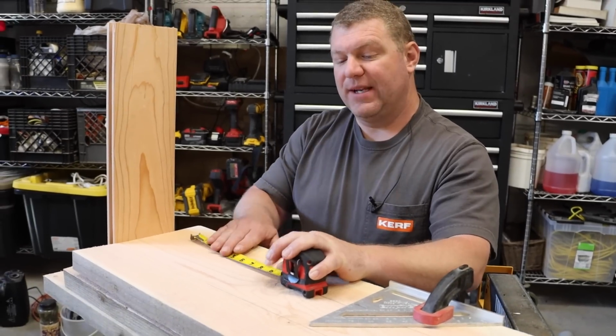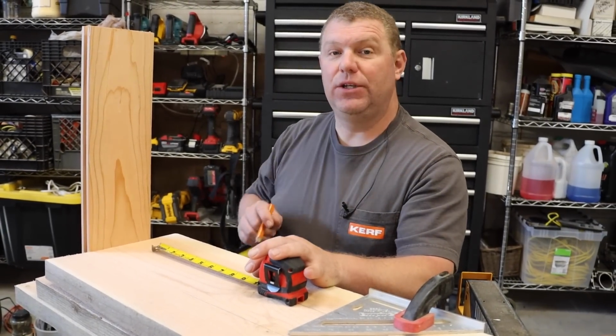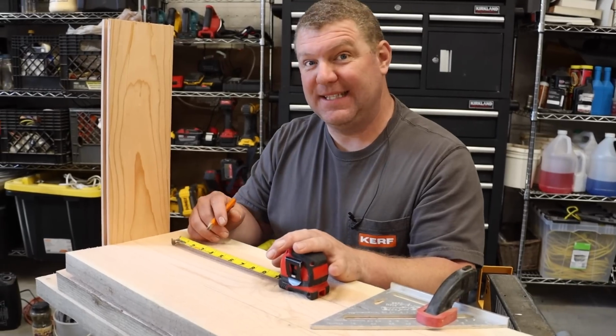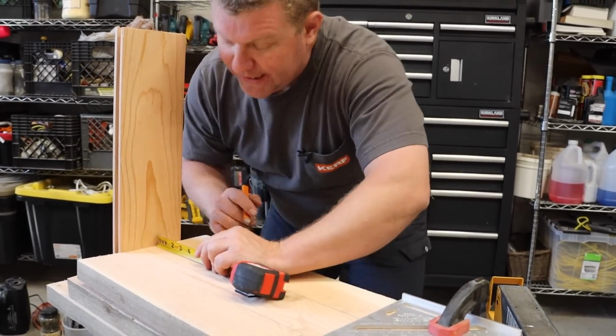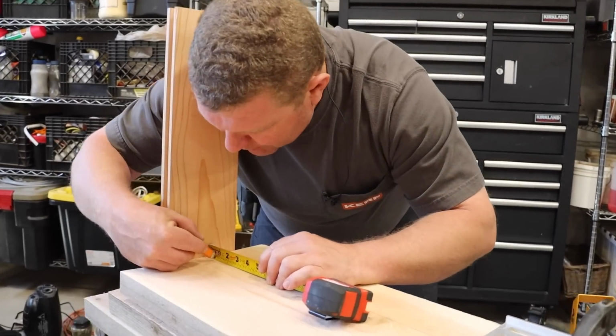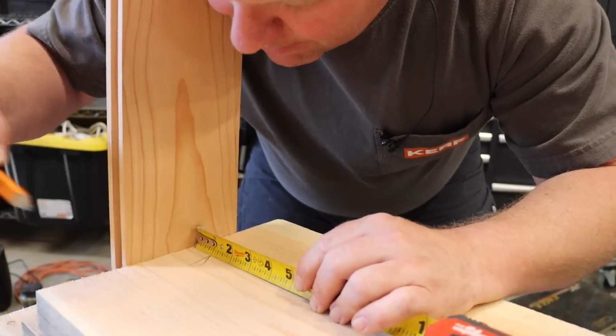So the really simple way to solve this problem is to measure back away from this piece of wood and make a known measurement, something that's really easy to add. So for example, with this one, it would be very easy to add just 1 inch to this small measurement. So what I'm going to do is come back here 1 inch, and I'm just going to make a small mark there.